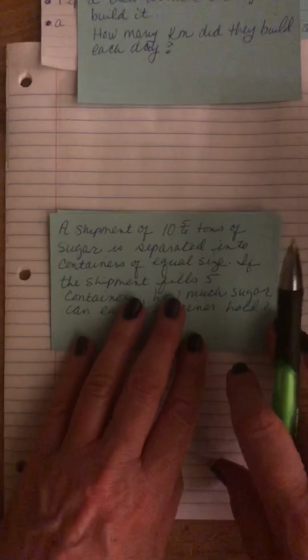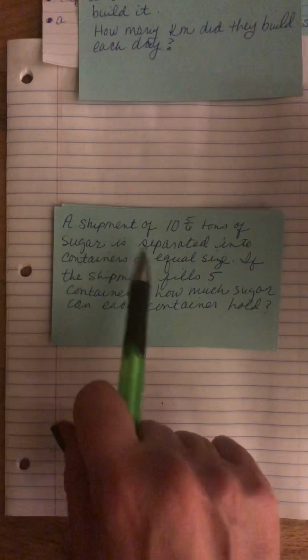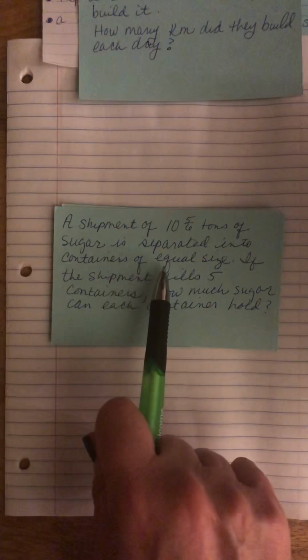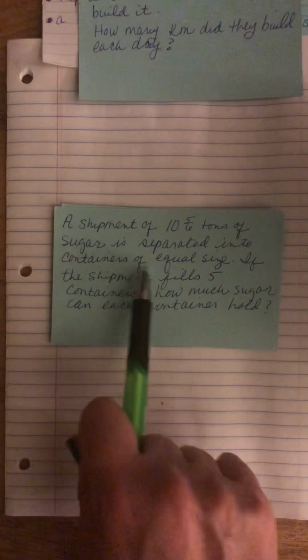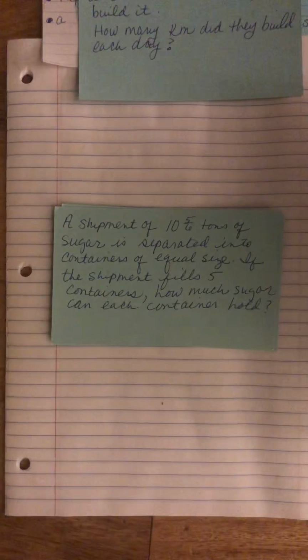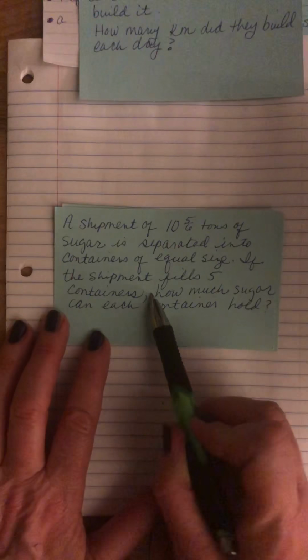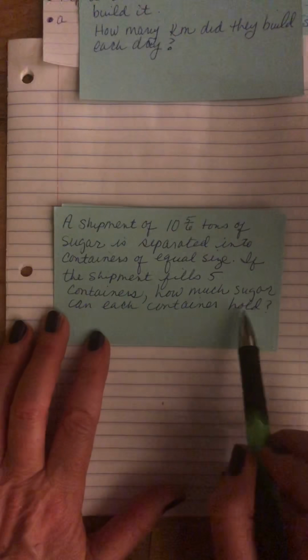This is another problem that you had. A shipment of 10 5/6 tons of sugar is separated into equal containers, containers of equal size. So we're dividing it up among equal containers. So if the shipment fills 5 containers, how much sugar does each hold?